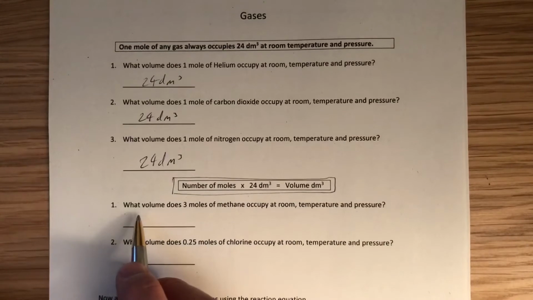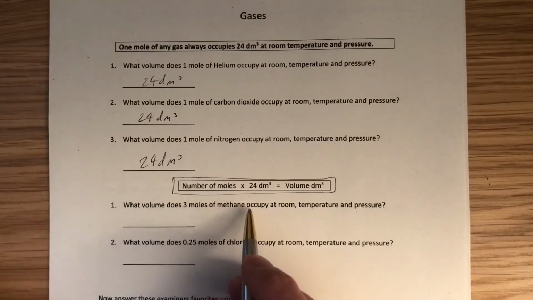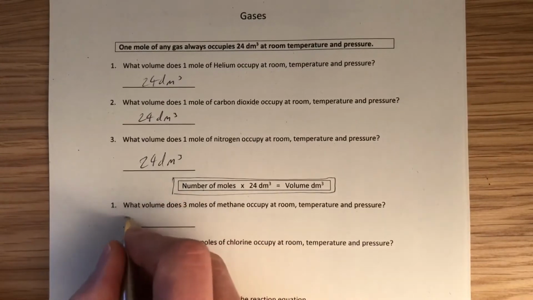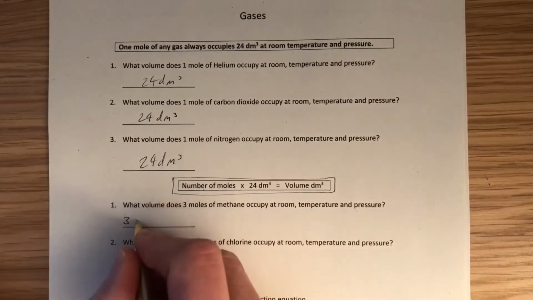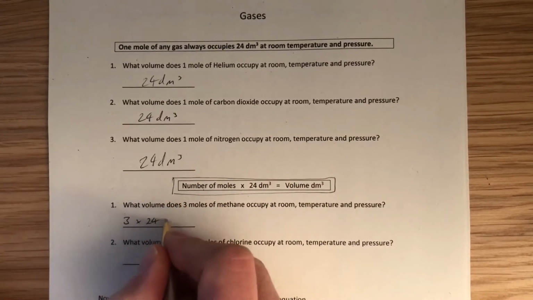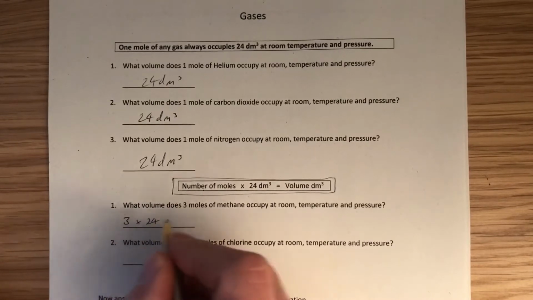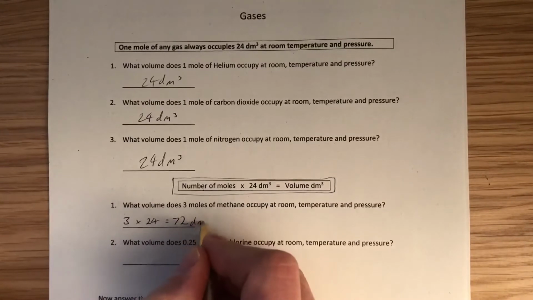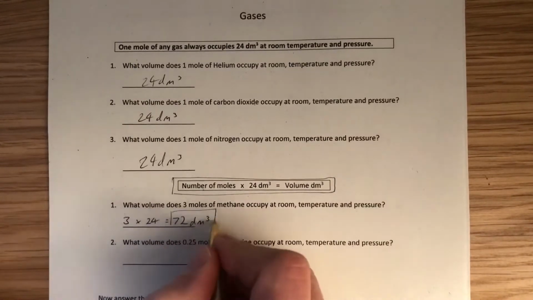So, what volume does 3 moles of methane occupy at room temperature and pressure? Well, number of moles is going to be 3, multiplied by 24. 3 times 24, that's 72, I think. 3 20s is 60, 3 4s is 12, yeah, 72. 72 units, decimeter cubed. And there's our answer.